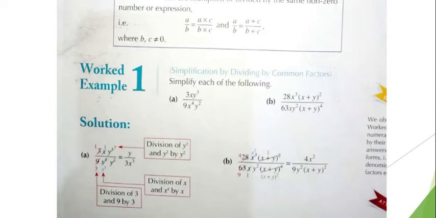Now for the last one, it is x plus y, right? So it's not a standalone x or y, it's x plus y.